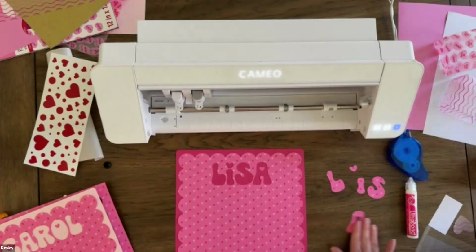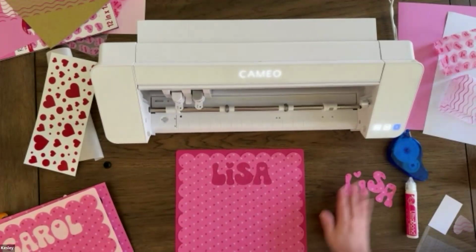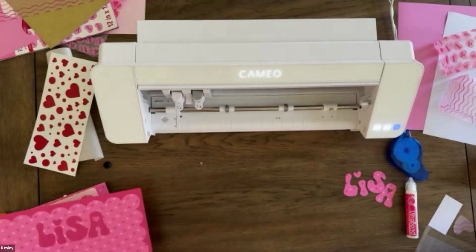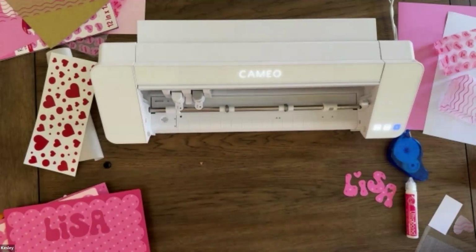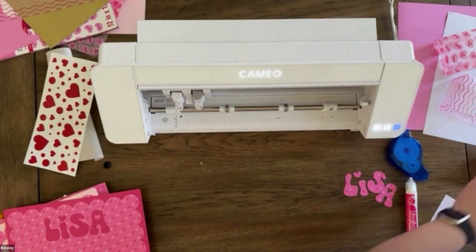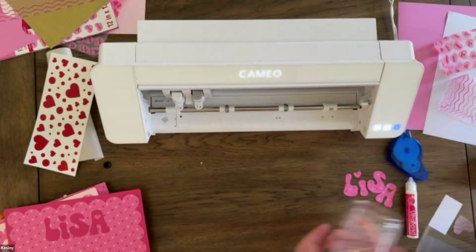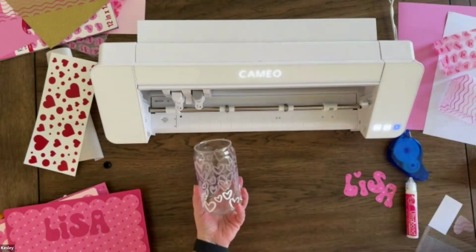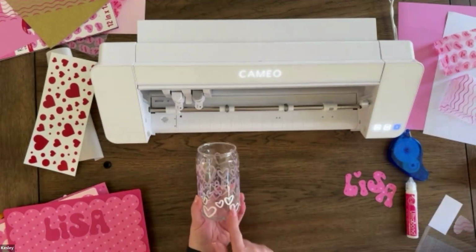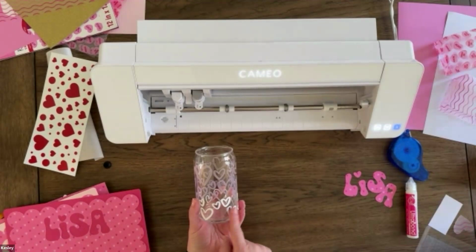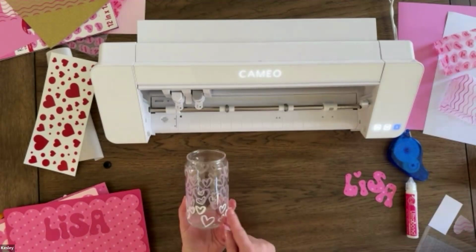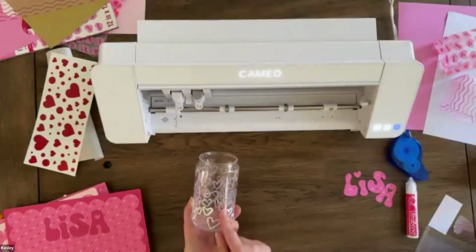But no party is good without a beverage. So let's talk about what you can do to create some cute, fun little beverages. I put kisses in this cup. So this was a really fun cup. This uses two different types of vinyl. I have just a white permanent vinyl, and then I have a color transfer vinyl.